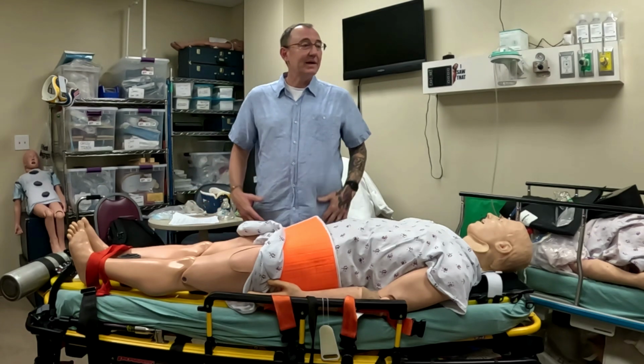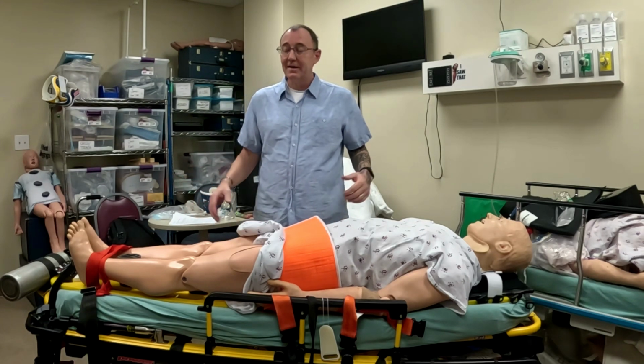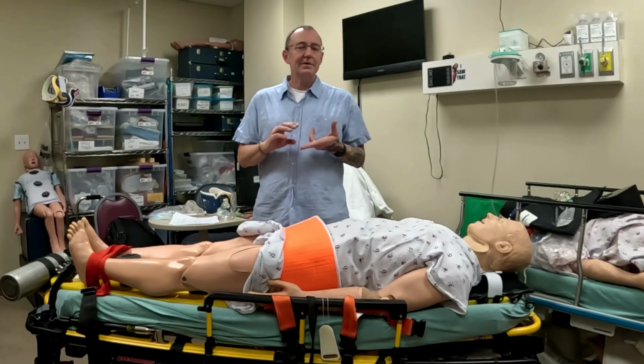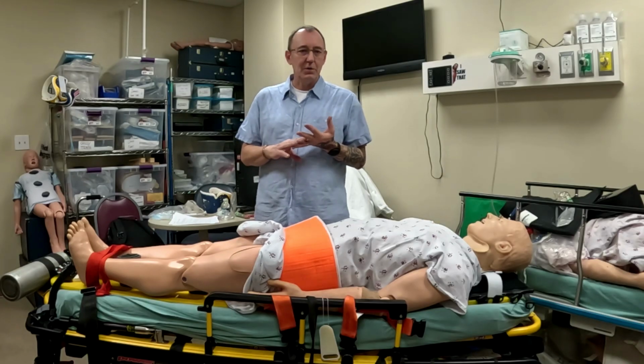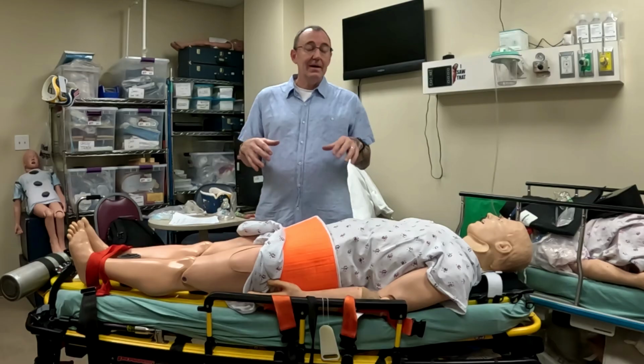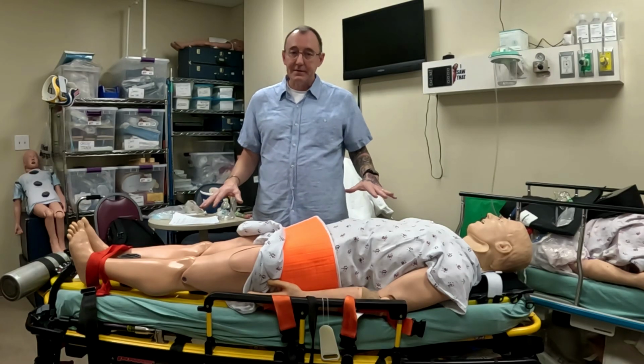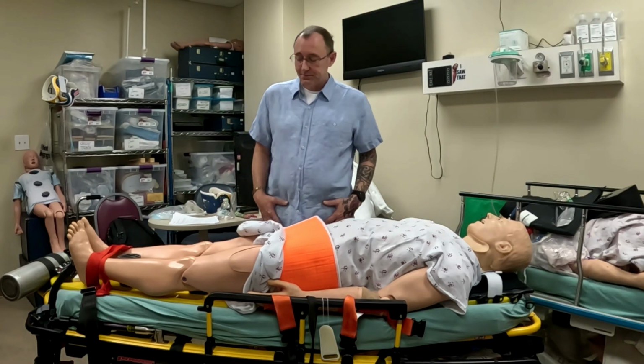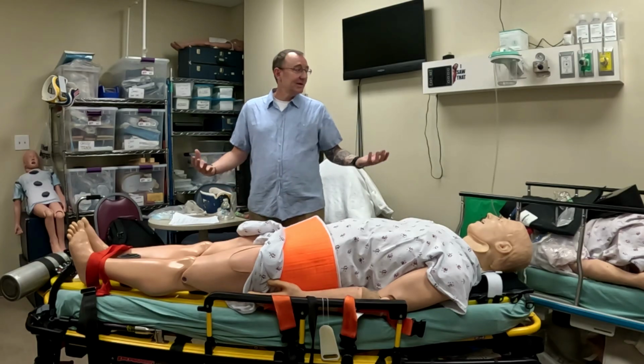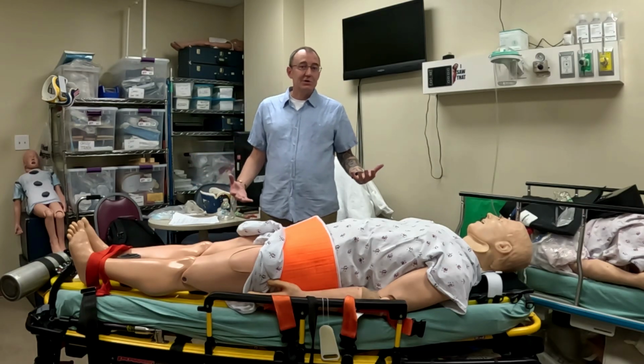The first thing we do with any patient is make sure the scene is safe. No biohazards, no fire, look out for cars and whatnot. We'll put on our PPE. Today I'm going to forego gloves because of the type of mannequin that I'm using today. As we approach the patient and view the scene, we're doing our initial assessment.